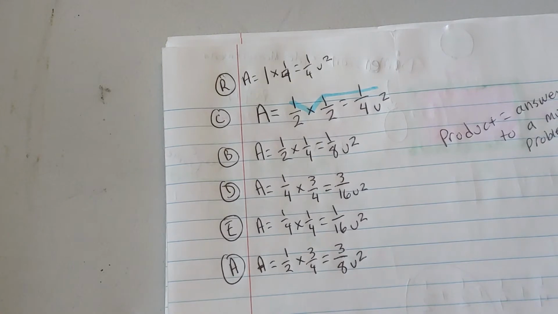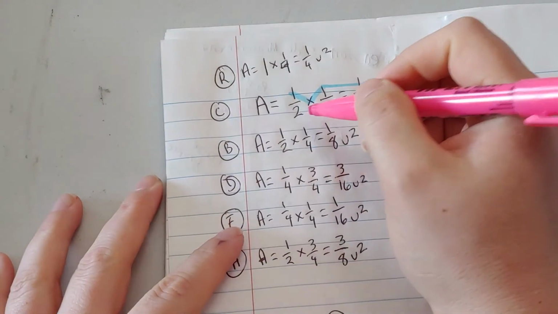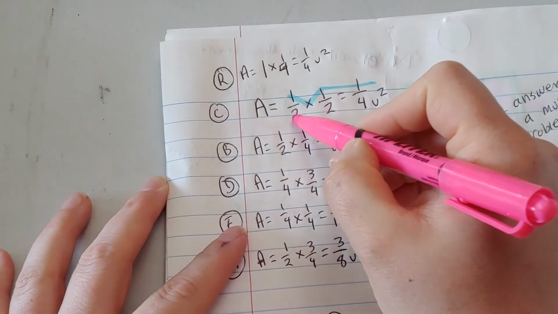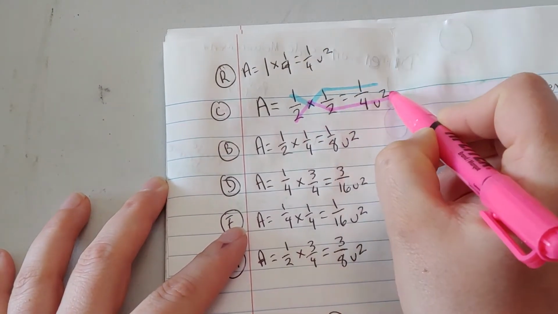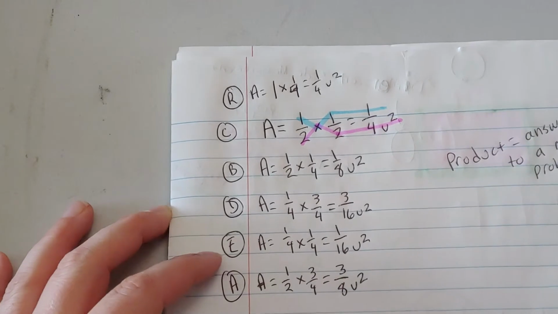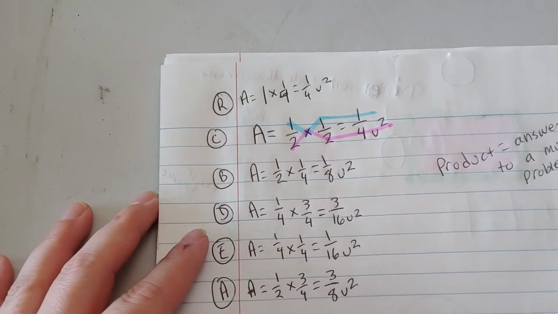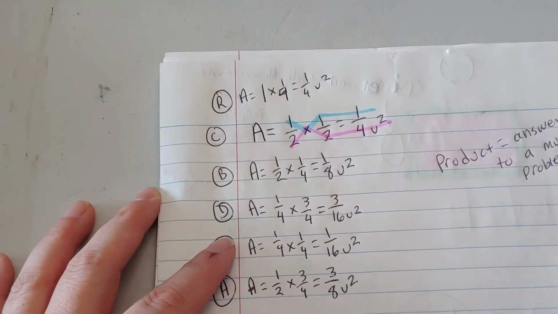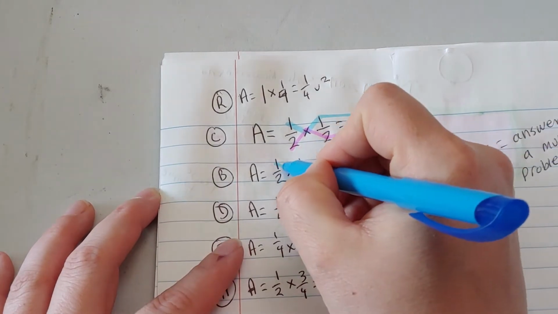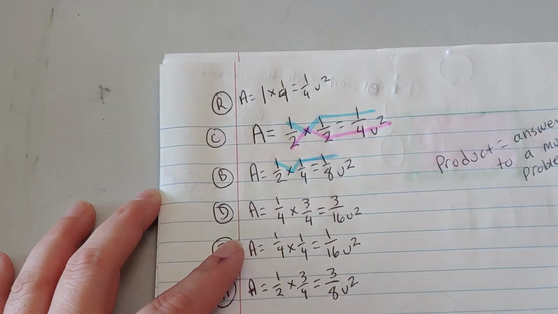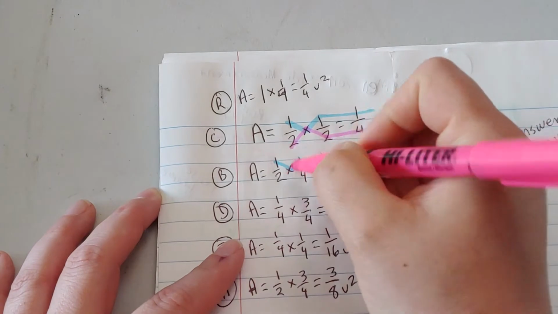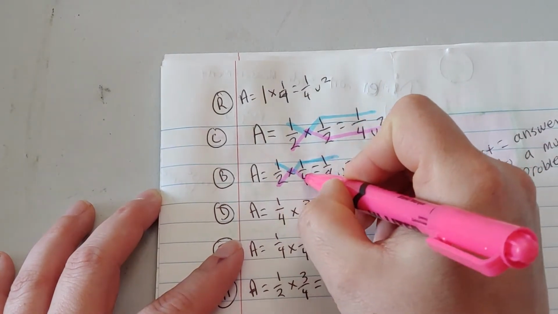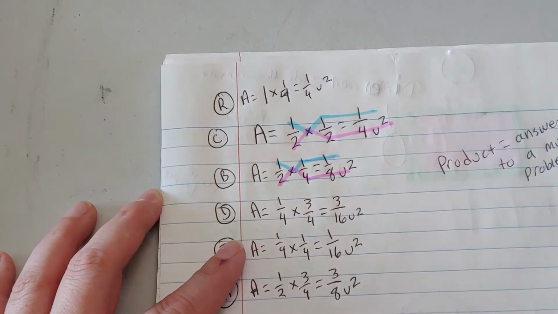Let's see if it works for the rest of them. Does 2 times 2 equal 4? It does. Okay, well, let's check the next one. I have 1 times 1 equals 1. Nailed it. 2 times 4 equals 8. Yep.